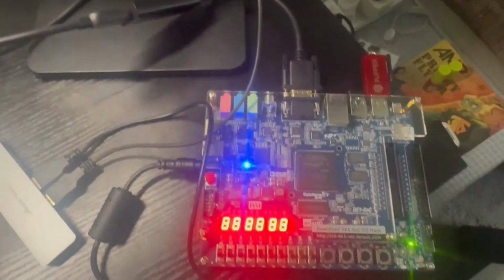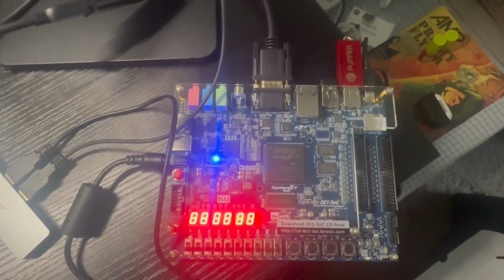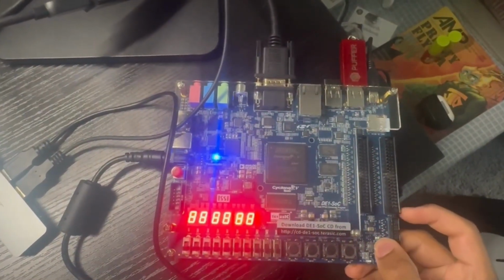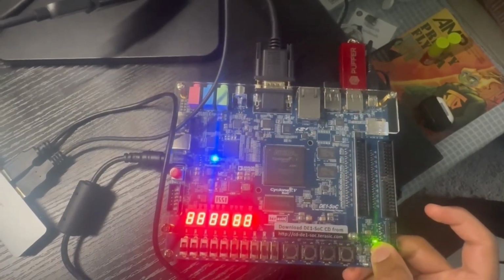Now as I run this, as you can see, the LED blinked twice, and every time I press the button, our LED turns on. So that is the program.